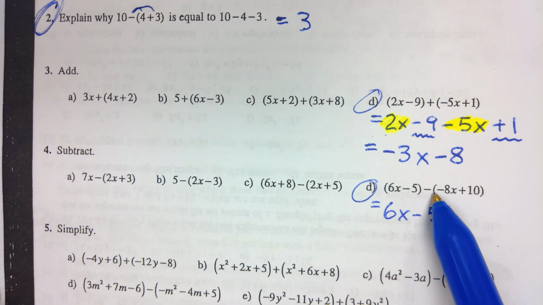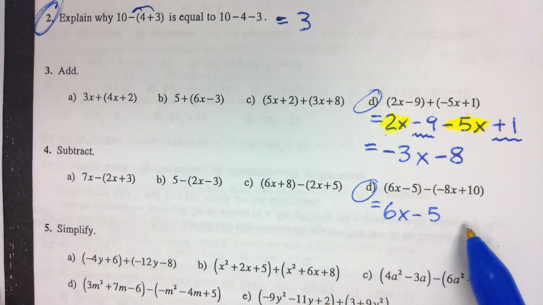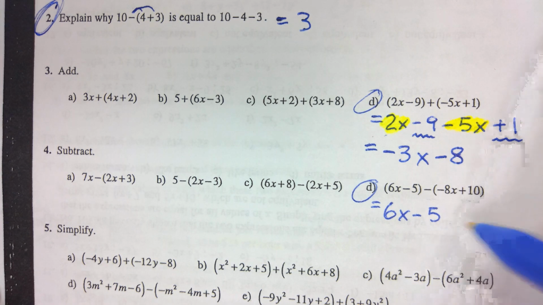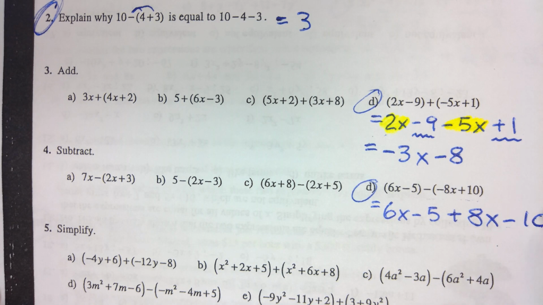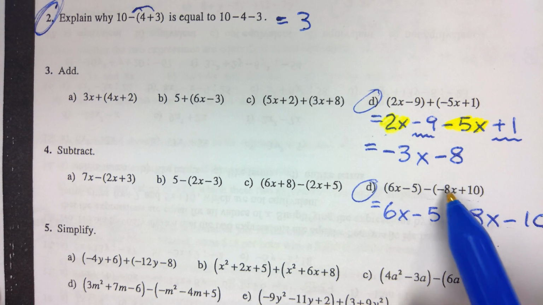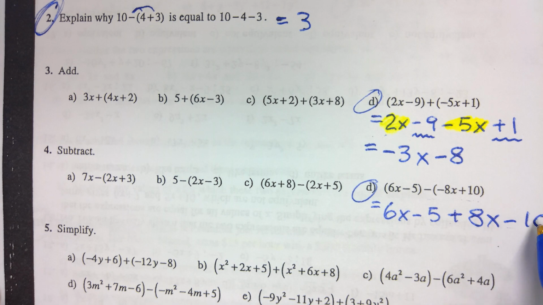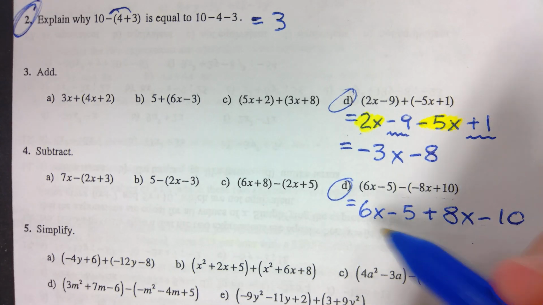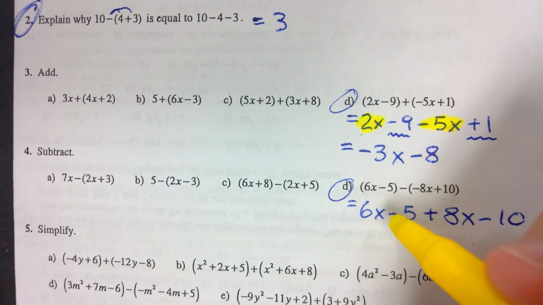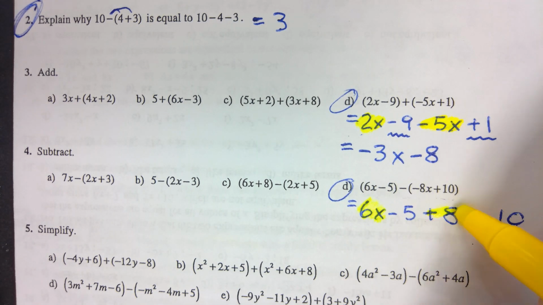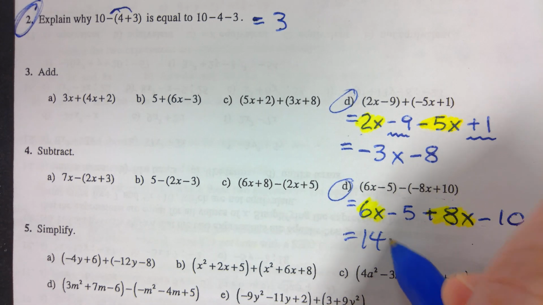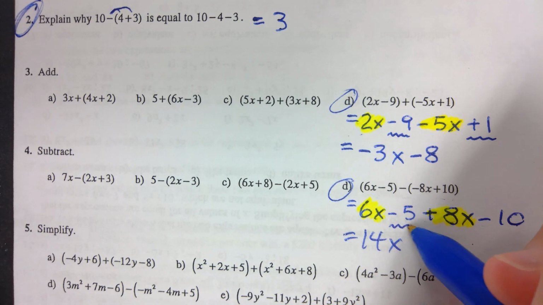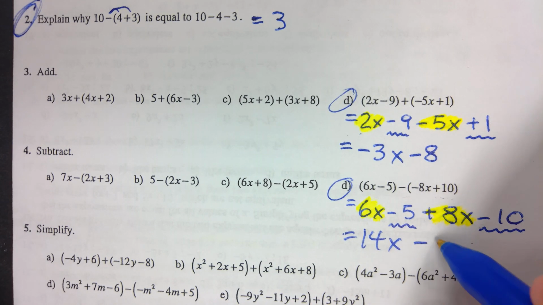What does the rest of my expression look like? Ryan? No, just this part. So if I were to drop the bracket? Oh, that's just plus 8x minus 10. Right. Good. Because I'm subtracting everything in the second expression. So in other words, I'm changing the sign. Right? And then I can do exactly what I did up here. 6x plus 8x gives me the 14x. And then minus 5 minus 10 gives me negative 15.